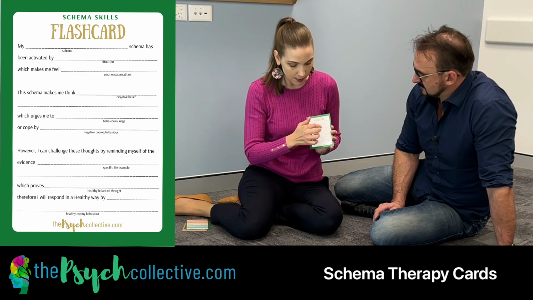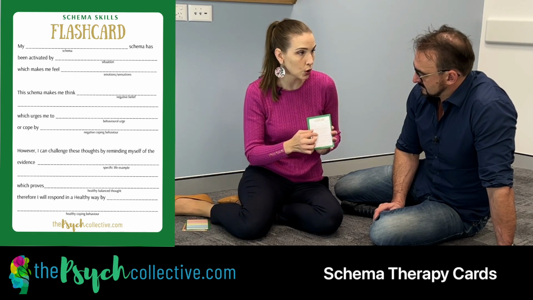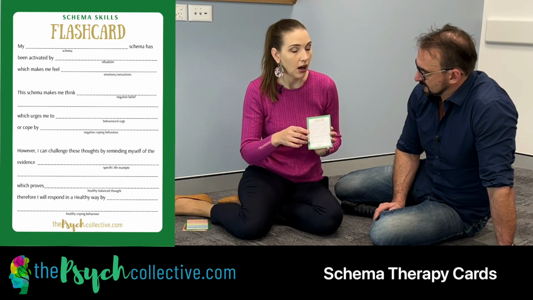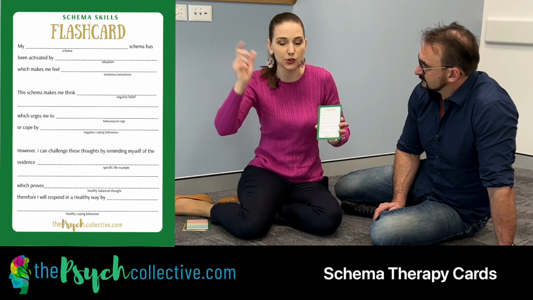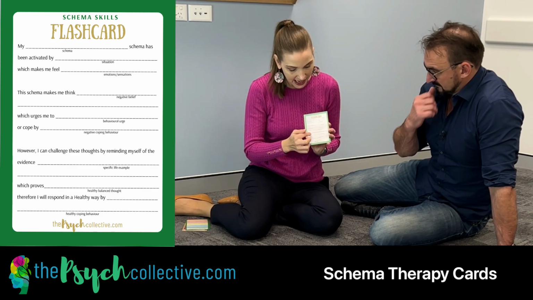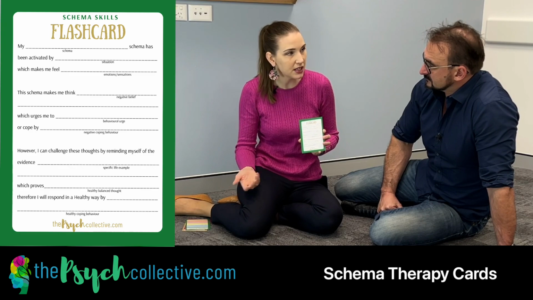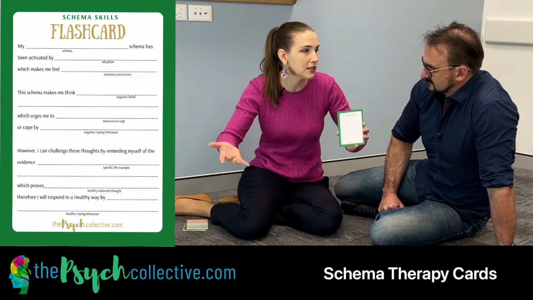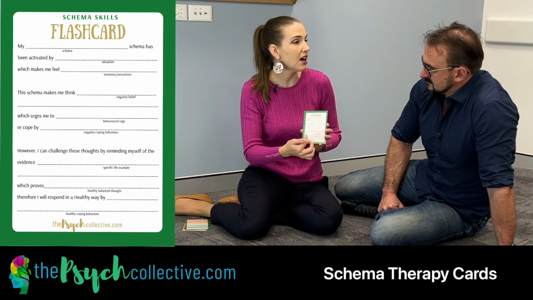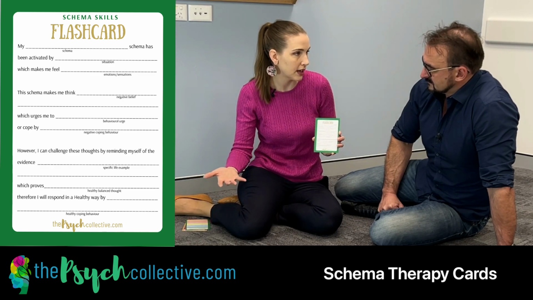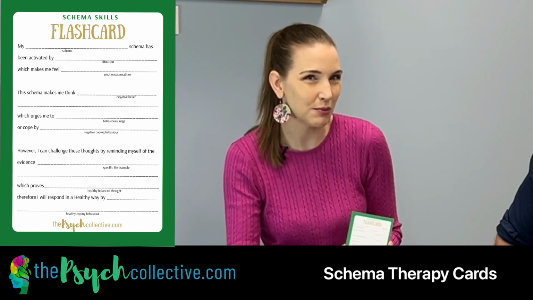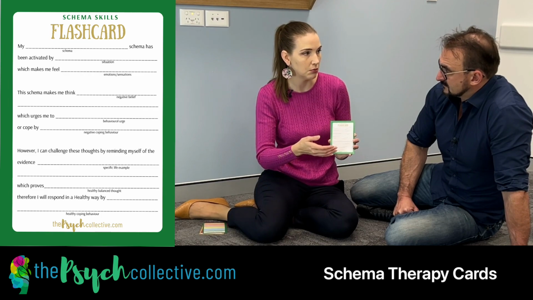This schema makes me think that I'm not good enough, I haven't performed well, which urges me to desperately overcorrect and overcompensate, or to cope by thinking, I can't handle this, it's too hard, and flicking through Pinterest on my phone. However, I can challenge these thoughts by reminding myself of the evidence: it was one little typo, it's not that big a deal, I don't have to hand back my master's degree because I made a typo on a PowerPoint, which proves that I do perform at a reasonably high standard most of the time. A small error does not count for my entire worth. Therefore, I will respond in a healthy way by making a reasonable correction to the PowerPoint presentation and moving on. Get on with the day.